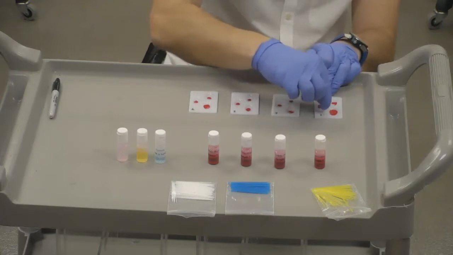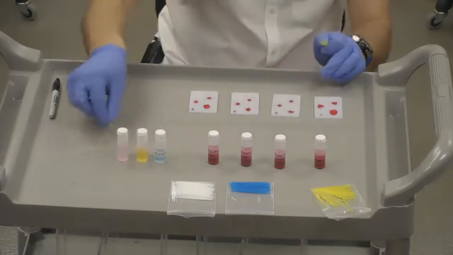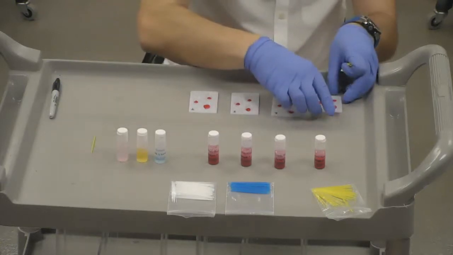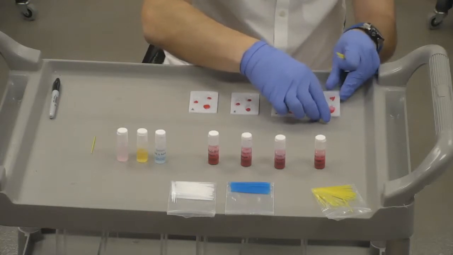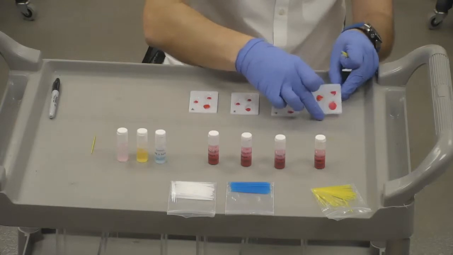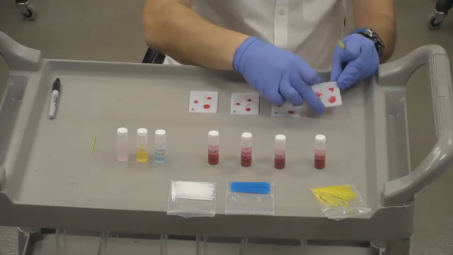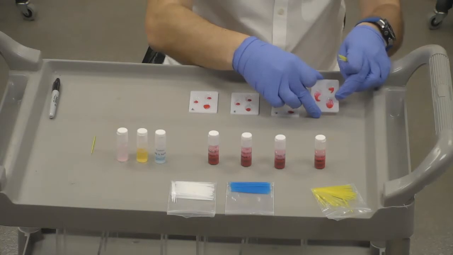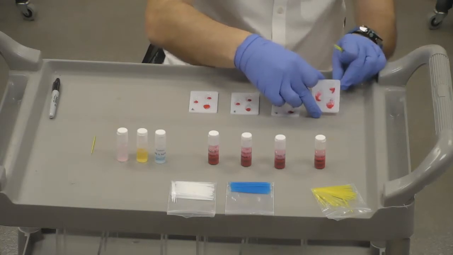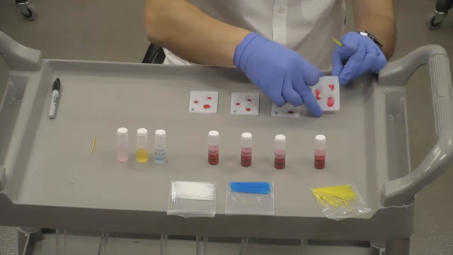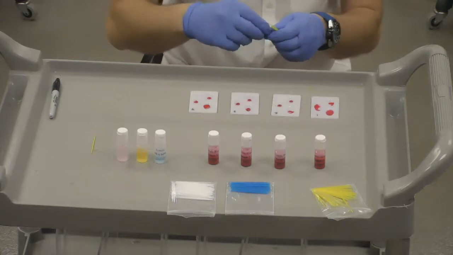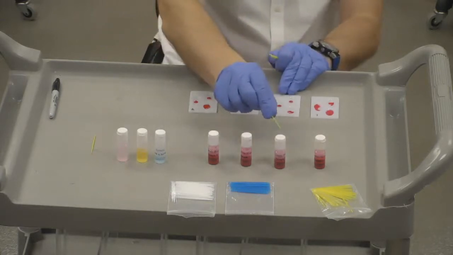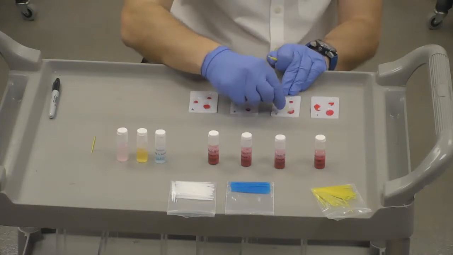Now you want to look for agglutination. Again, this isn't real blood, so I'm just going to put this down on the table, but if you look, I'm tipping it right now. You can see the agglutination that has occurred. You see the clumping right there. So this right here is a positive for A. Now we're going to do the same thing to the other three.